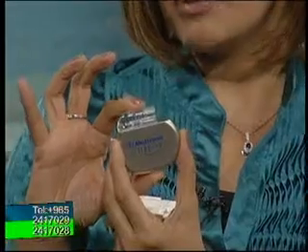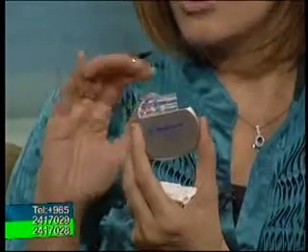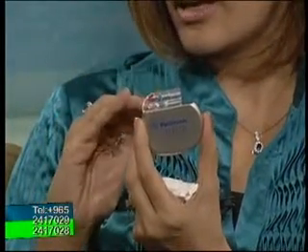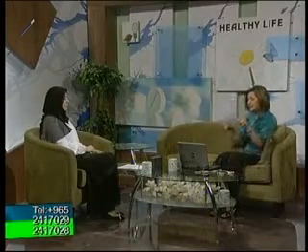And this will be implanted under the skin, at the lower area of the back or the lower area of the abdomen, and then we connect this to a lead, and the lead will be connected to electrodes. These are supposed to go into the epidural space, which is the space just outside the spinal cord. And then we go to a certain level which matches with the pain.